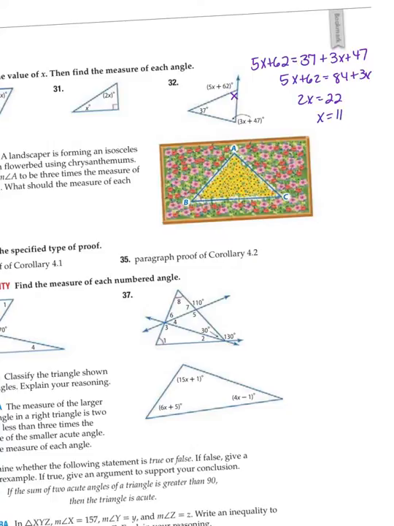If x is 11, then I'm going to plug these in. 55 plus 62 is going to be my top angle up there of 117. And then 33 plus 47 gives me 80 degrees down here. Does 80 plus 37 equal 117? It surely does. So we feel good that we've got that right.